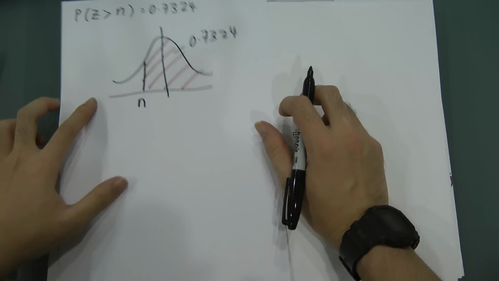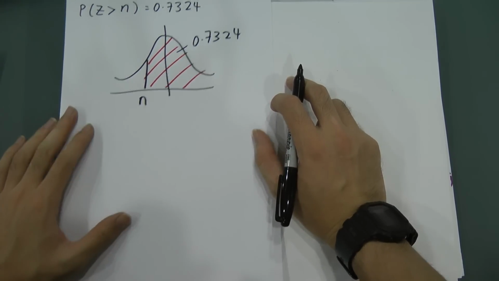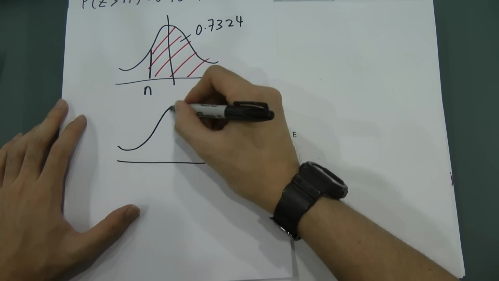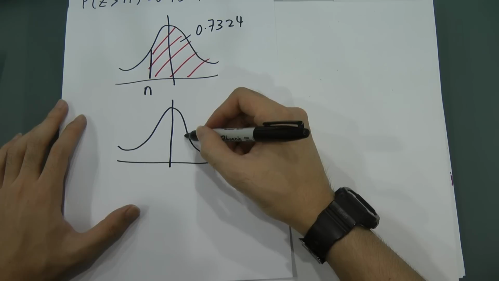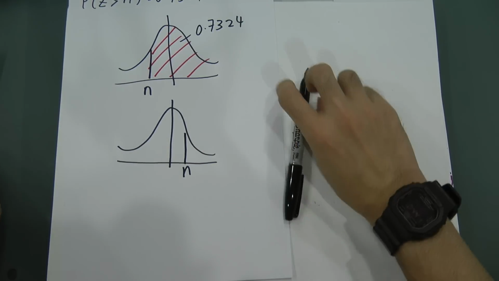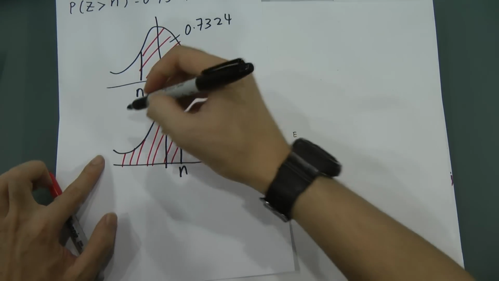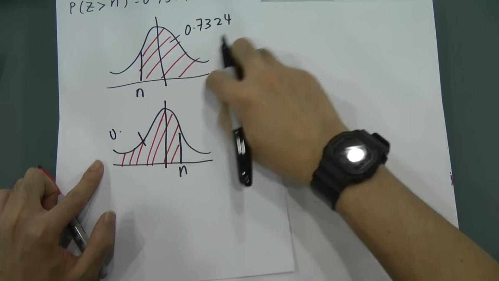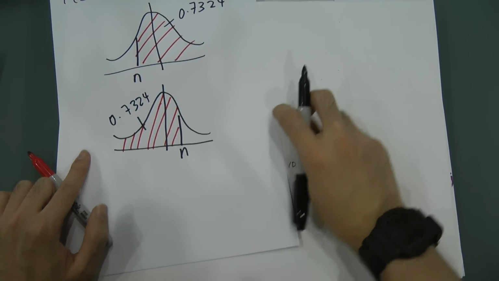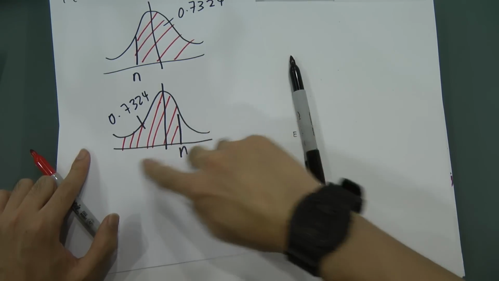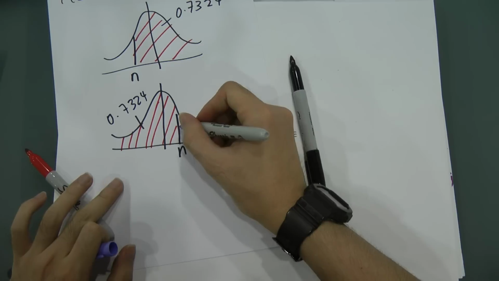Okay, because I want to find the table and then I cannot use the negative value, so I draw another bell-shaped diagram here. Because I want to get the same area, but then I use the positive value here and here. That means this area and the area above is the same. I assume this one and this one have the same area, 0.7324. Okay, means if I say total is 1, I use the total 1 minus this value, then I can get this area.